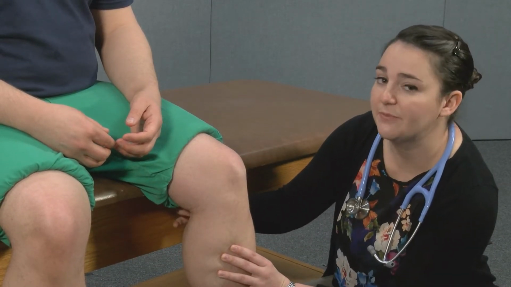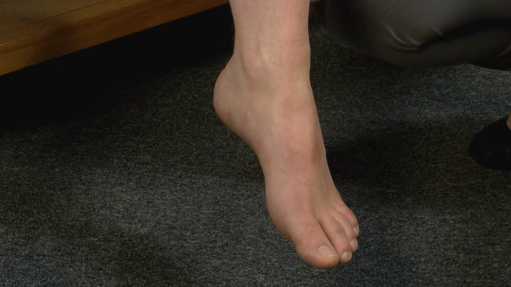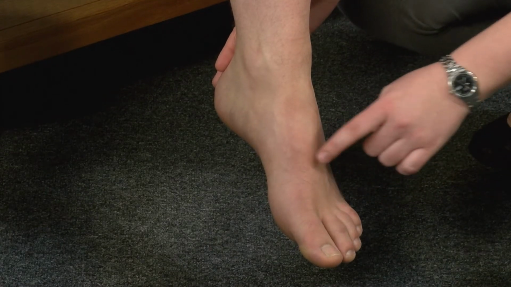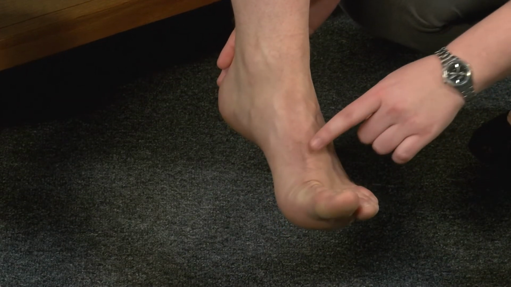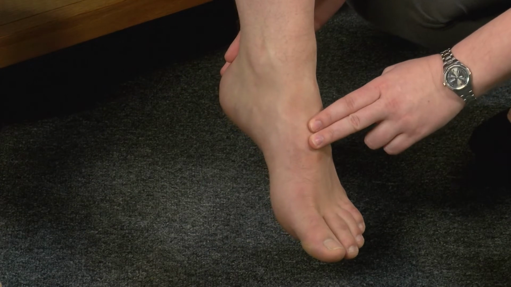Make sure that you press really deep for this one, as it can be tricky to find. There's the dorsalis pedis pulse, which is located on the top of the foot, just lateral to this tendon. You go ahead and flex your toe for me. Good. It'll be located right here.